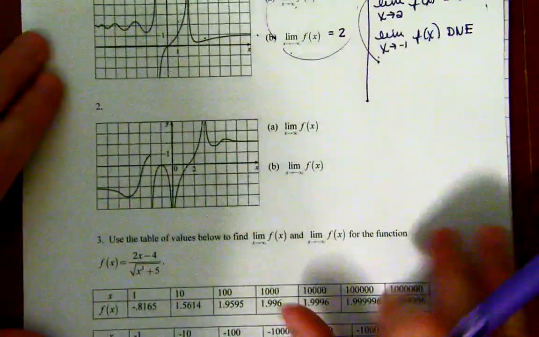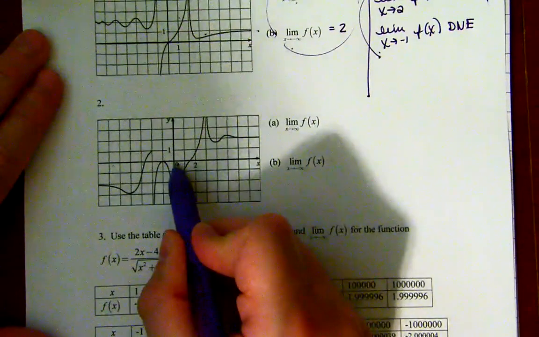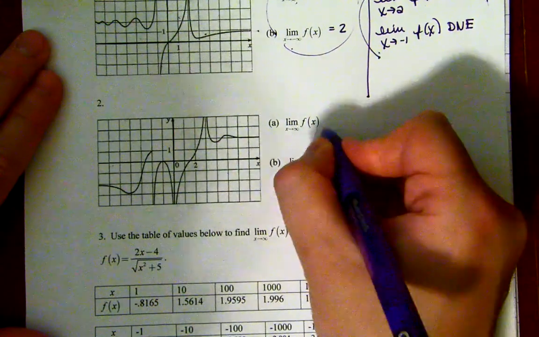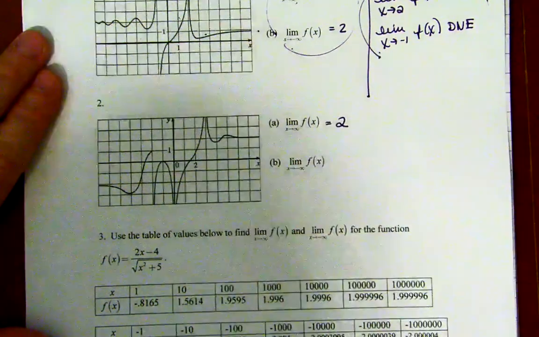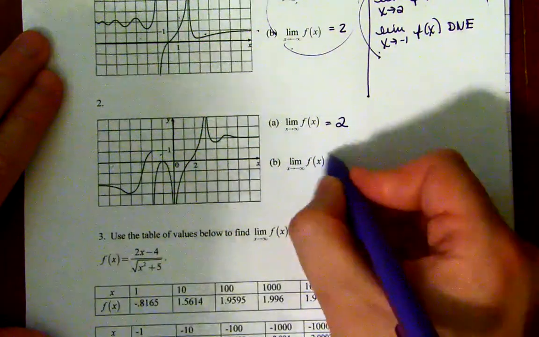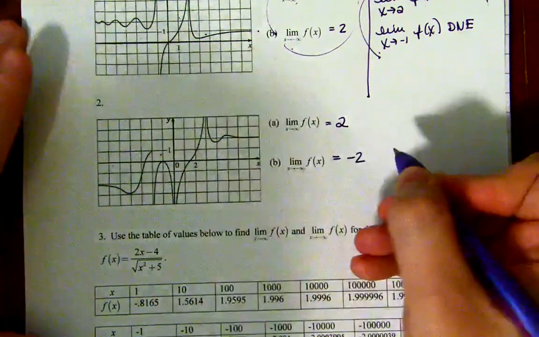In number 2, as x approaches infinity, well, as I go far to the right, my y's are getting close to a y value of 2. And over here, as x approaches negative infinity, my y's are getting close to a y value of negative 2, so I'm going to say that.